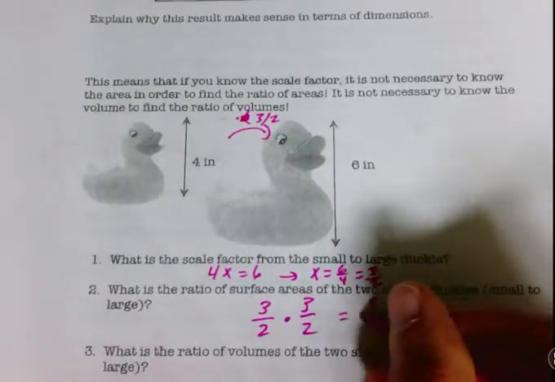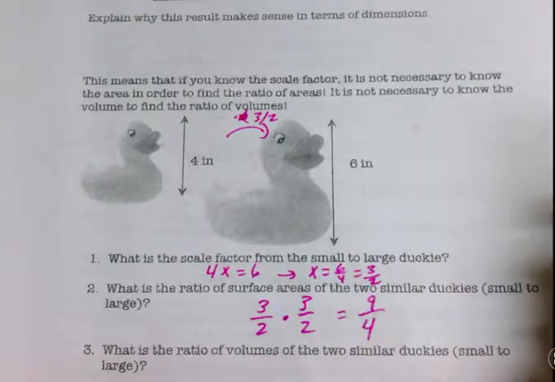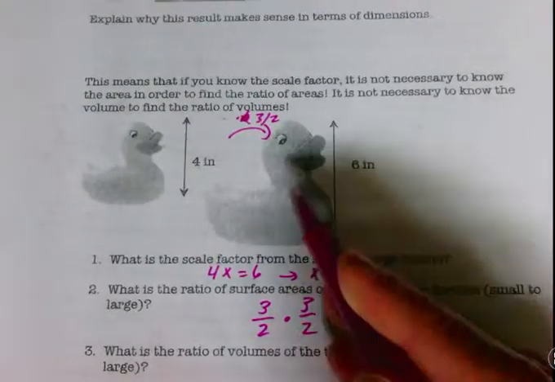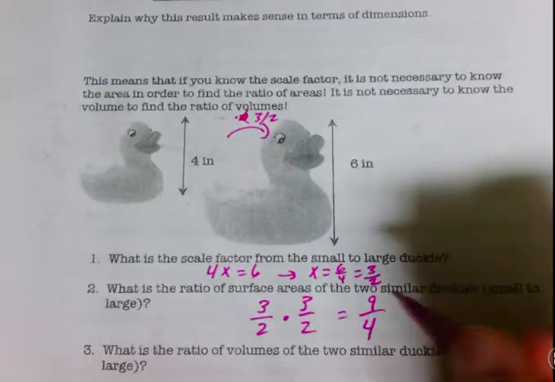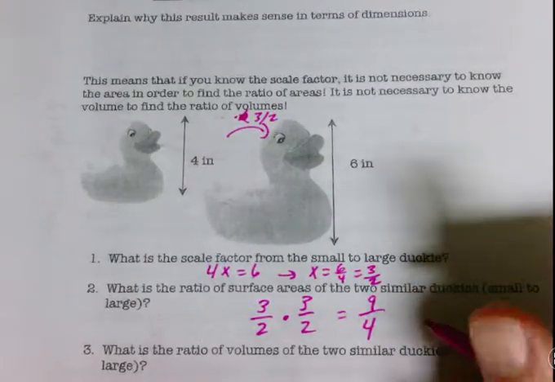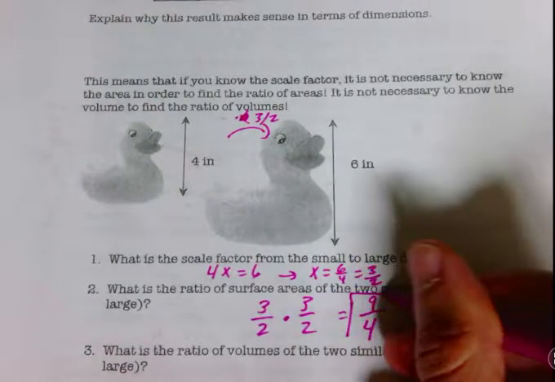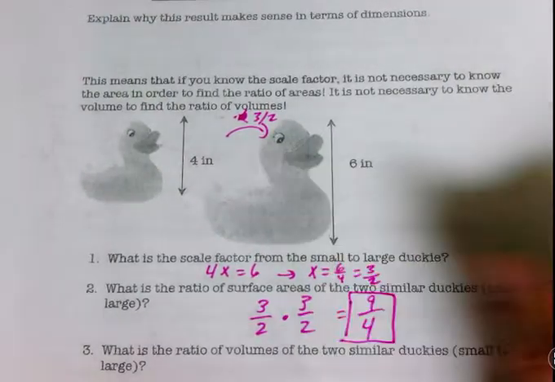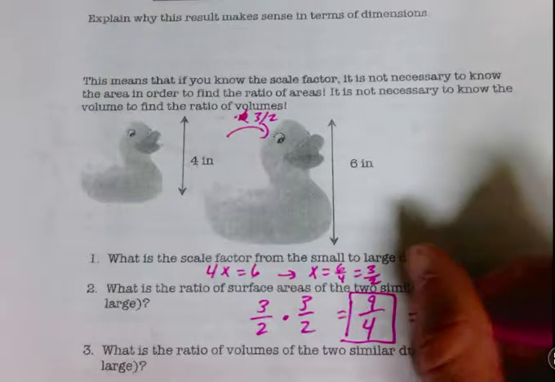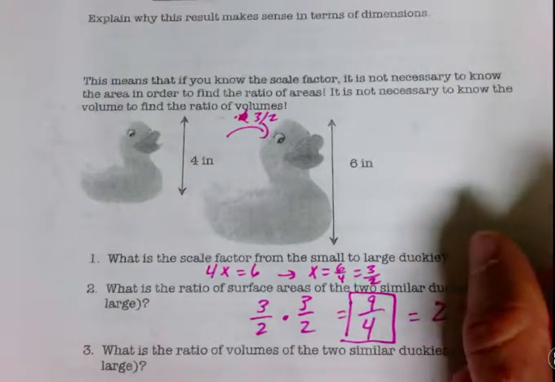And I don't have to know the exact surface area of either ducky to know that the larger one will be 9/4 bigger than the smaller one. Or in other words, this is 2 1/4.